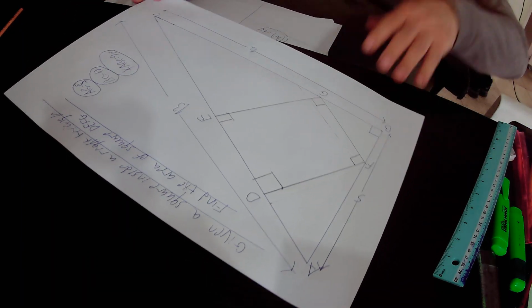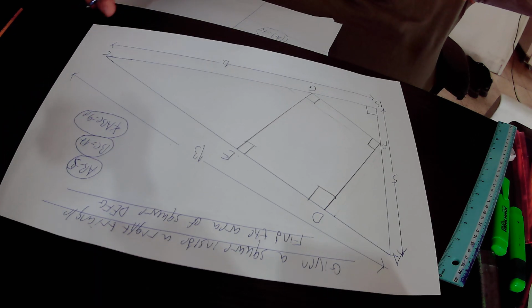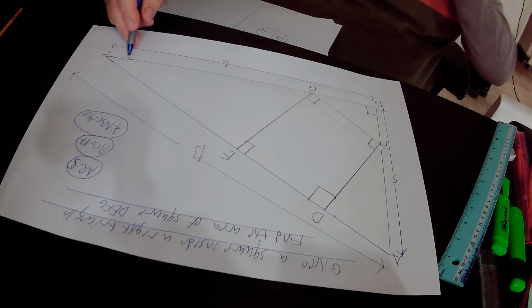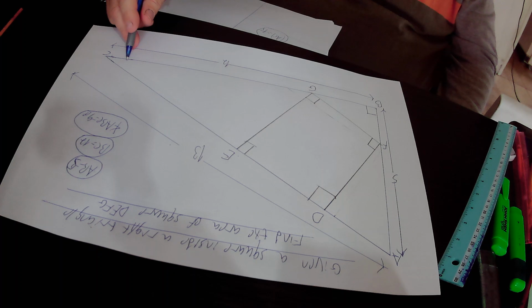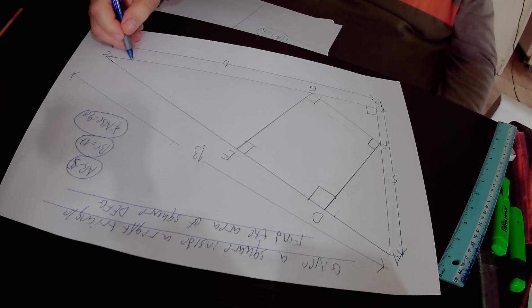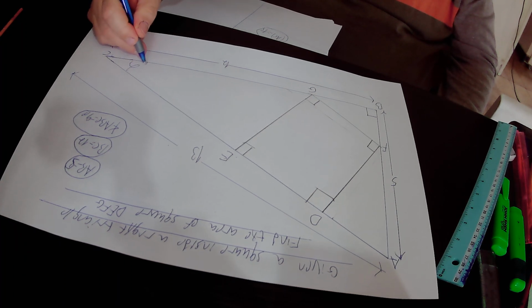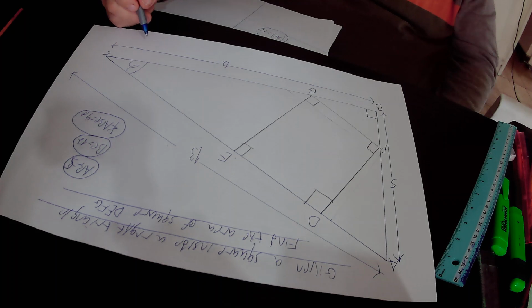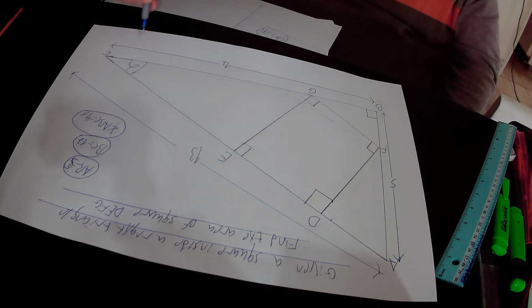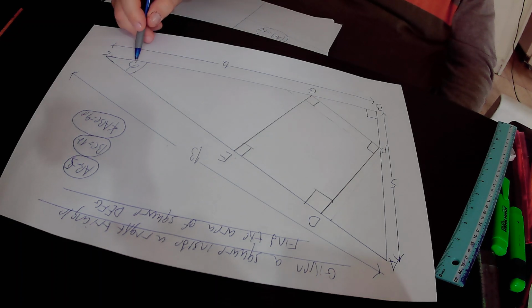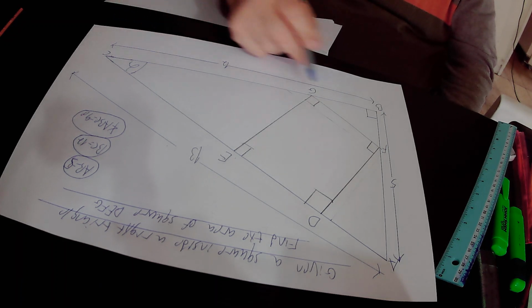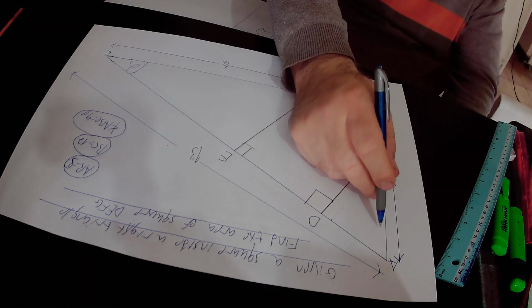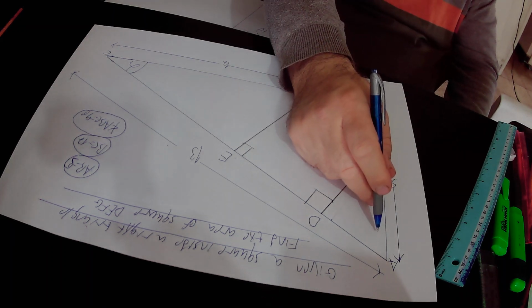In the next step, we'll define this angle, the same angle alpha, and we'll focus on the right triangle ABC. In the right triangle ABC, this angle equals alpha, this angle equals 90 degrees, therefore the missing angle here must be equal to 90 degrees minus alpha.